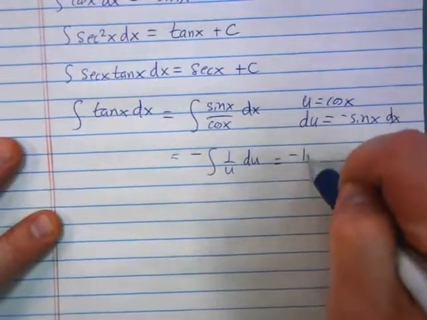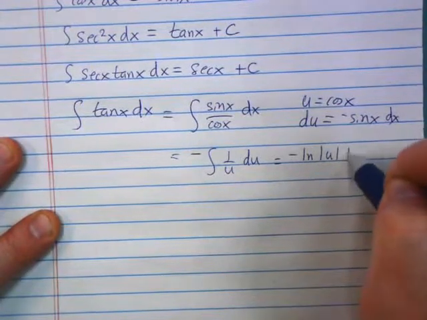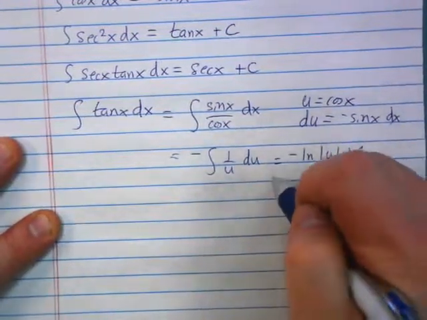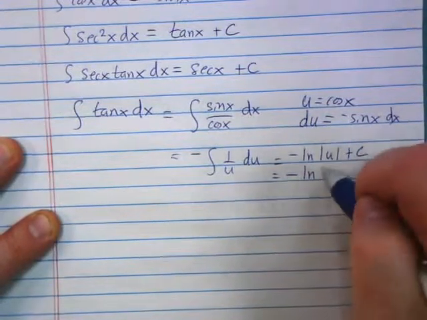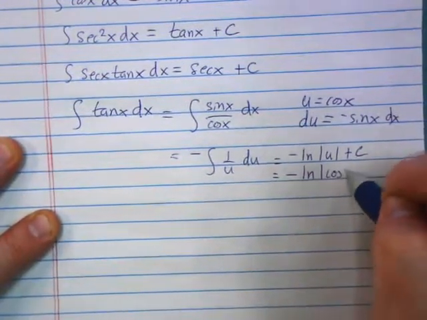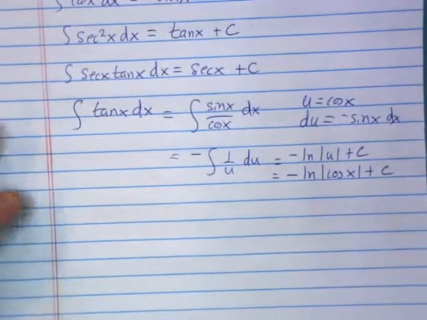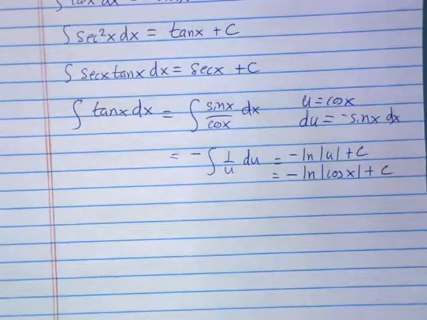Negative natural log absolute value of u plus c. So that's negative natural log absolute value of cosine x plus c. So now we have a formula for the antiderivative of tangent. And that's why we didn't have it in Calc 1, because in Calc 1 we didn't have any ln's.